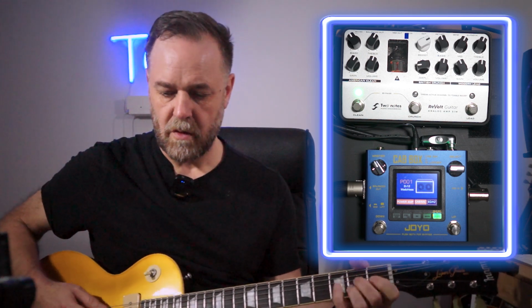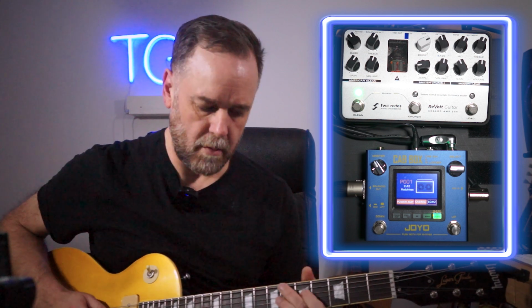So there is the Fender style cab. Now what I'm doing here is I'm using a 2x12 Matchless cab. There's no reason I'm using this cab other than I cycled through it with the Revolt and found the one I like. It's a little bit more refined. Interestingly enough, this setup has no reverb because the cab box doesn't have any reverb on it, nor does the Revolt. So it's very dry.